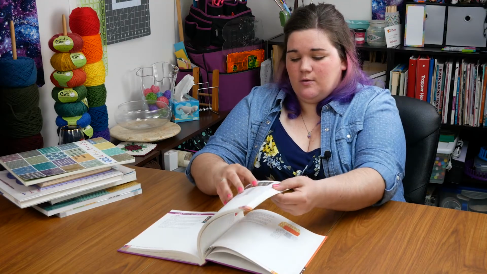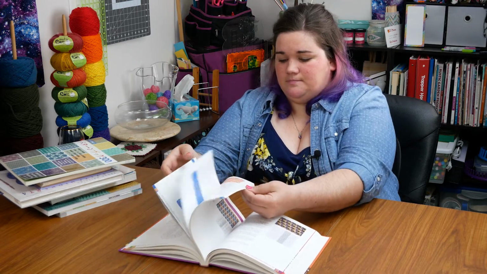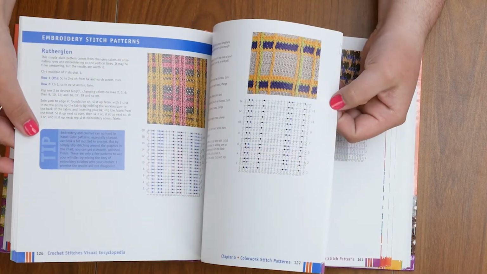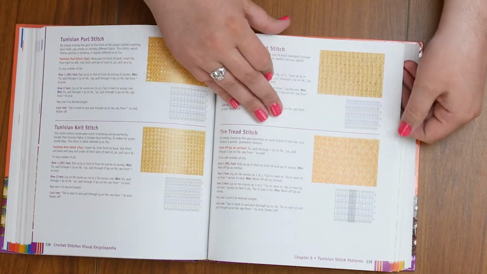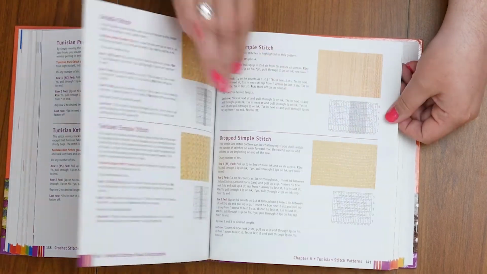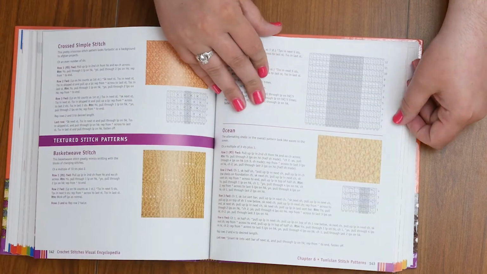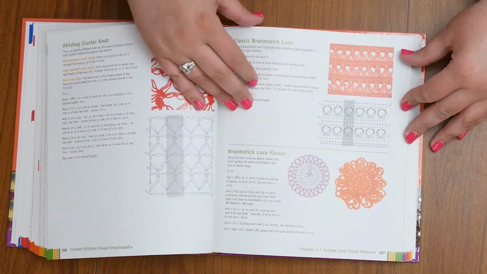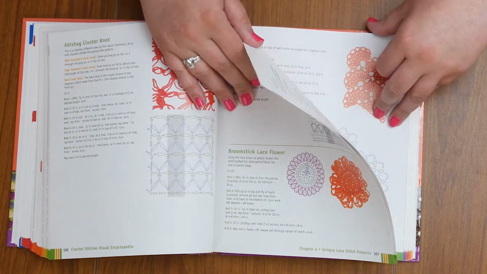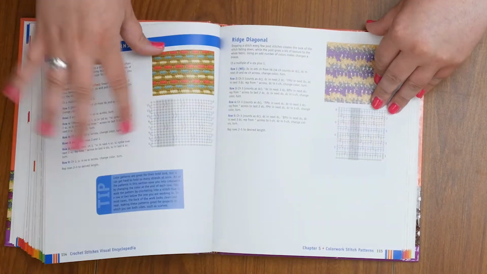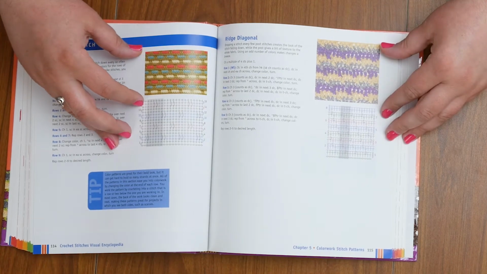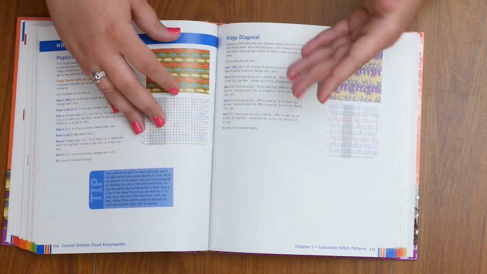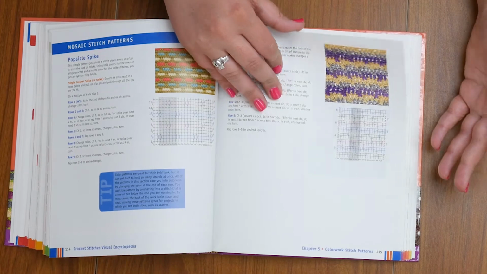This book also contains Tunisian patterns. Here's some basic Tunisian stitches, and then some more interesting ones. As you get into the book, you'll notice that they've included some multicolor stitch patterns. So these rely on there being more than one color to make the pattern show up.